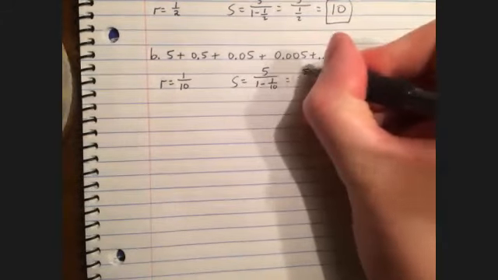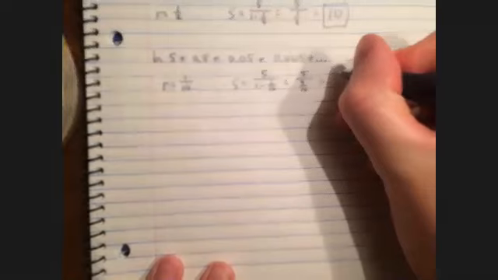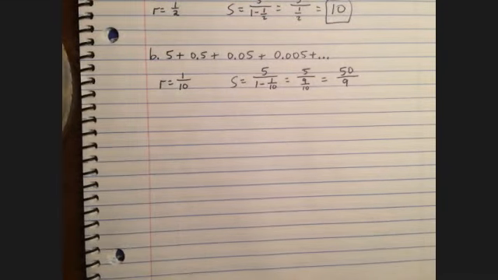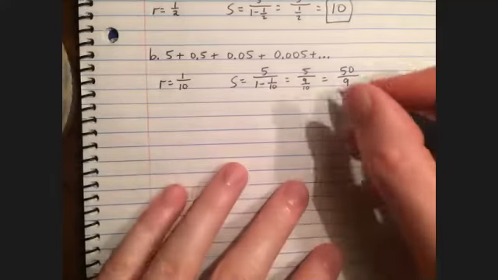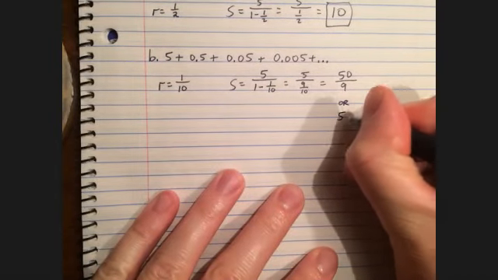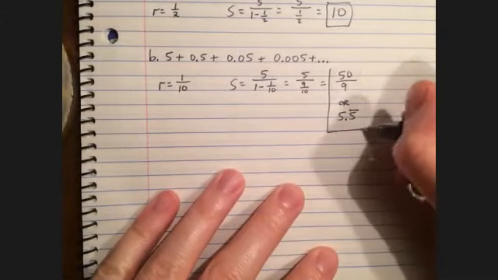So this would be 5 over 9/10, which is 50 over 9. Okay, which consequently is the same thing as 5.5 repeating, if you write that as a decimal.